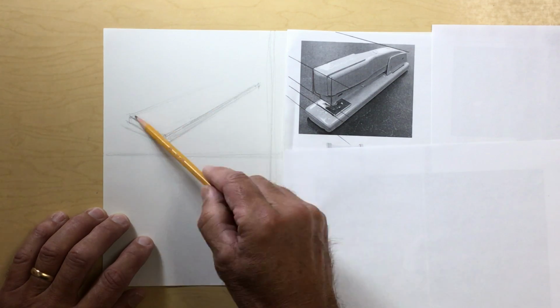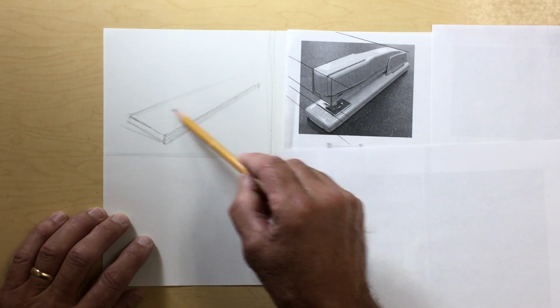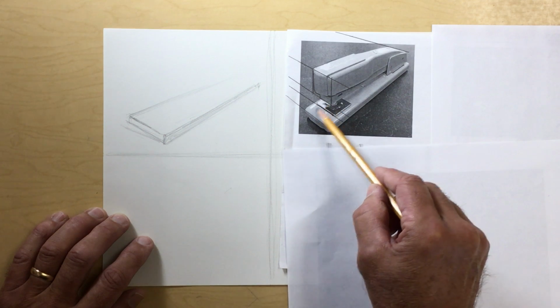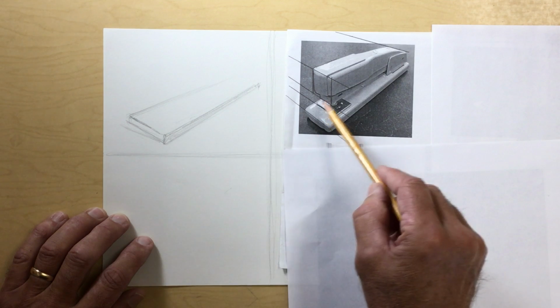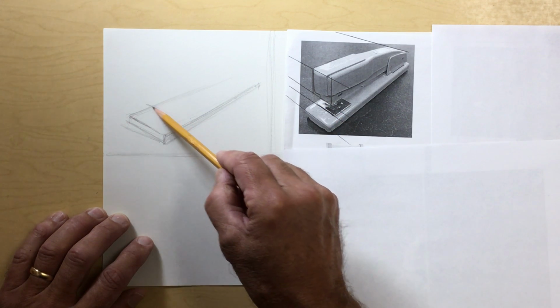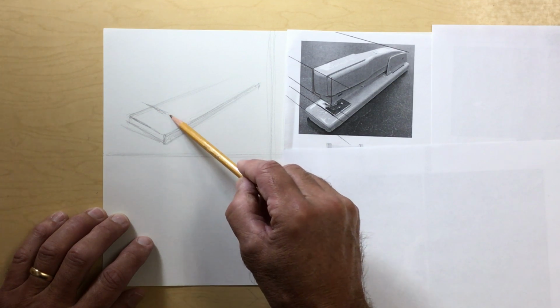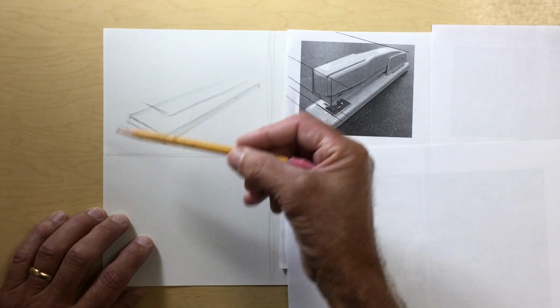And I'm going to send this line back, even though I can't really see it. It's going to help guide. And then when I start to draw the upper cube, I have to look at the spacing right here. Judge the spacing. How far back from the front edge does this part of the stapler begin? I'll draw this going back like this, this going back here.